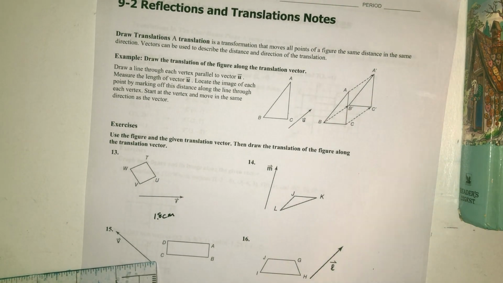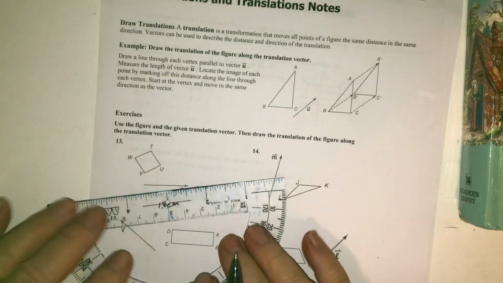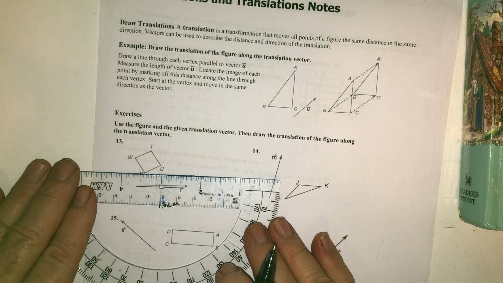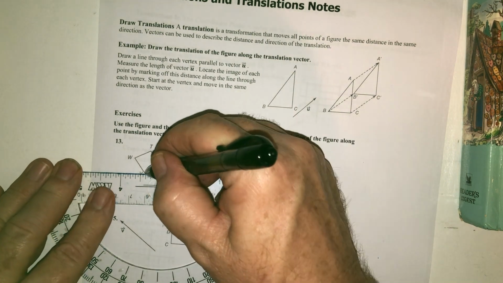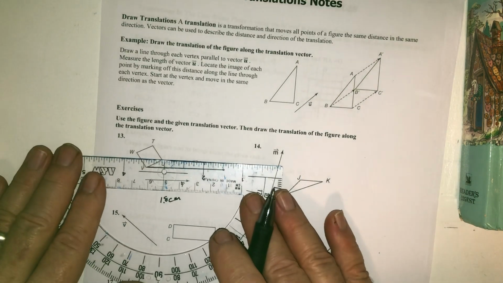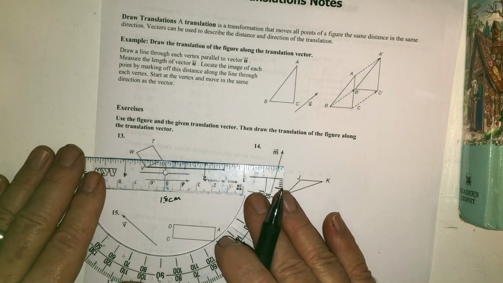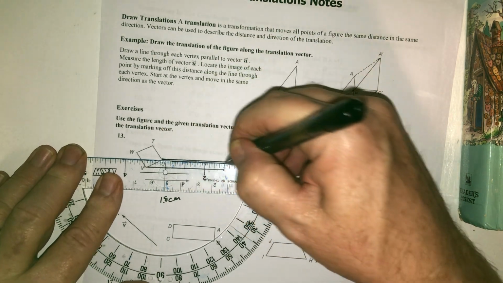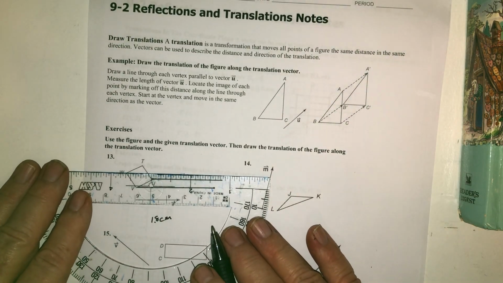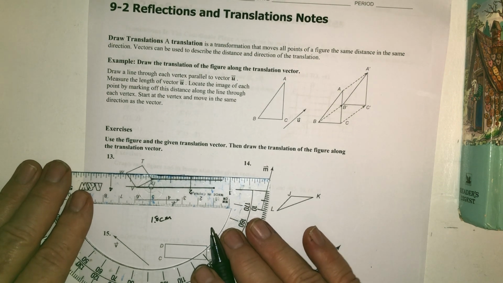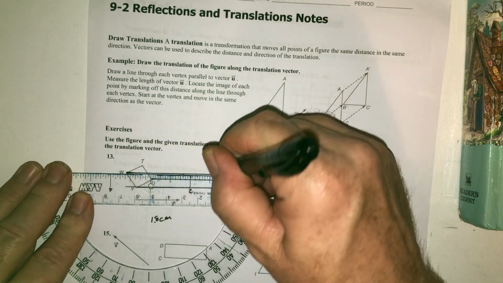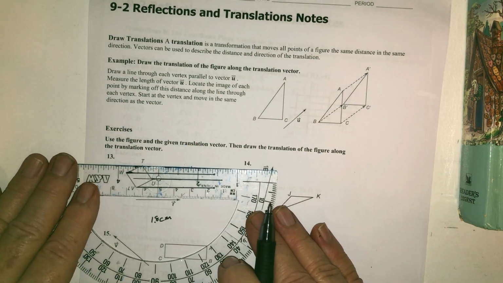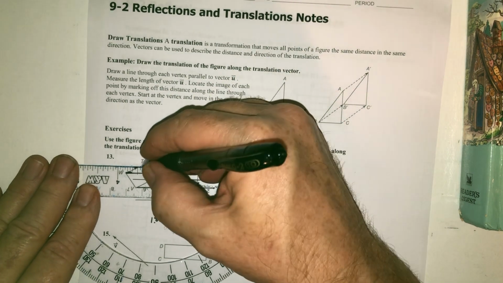Now, when I draw a ray from each vertex, I'm going to try to make it parallel to this vector. So I could draw one through V, and see if you see I'm trying to be parallel there. Then I'm going to do one from U, and try to maintain parallel. Then from point W, maintaining parallelism with that one and this one. And then from T, right through there, the best you can do.